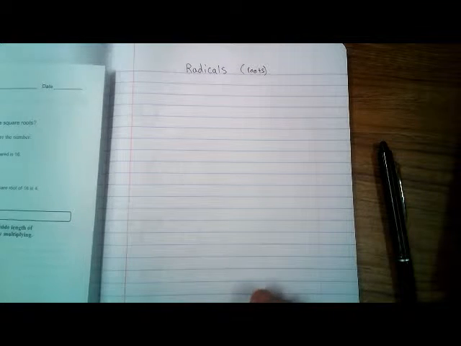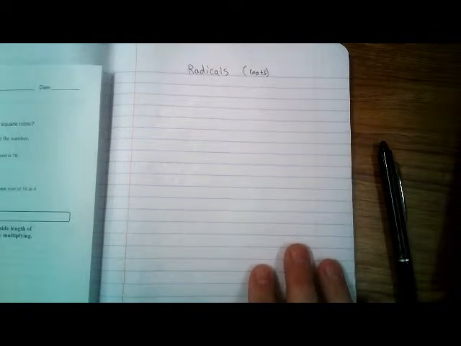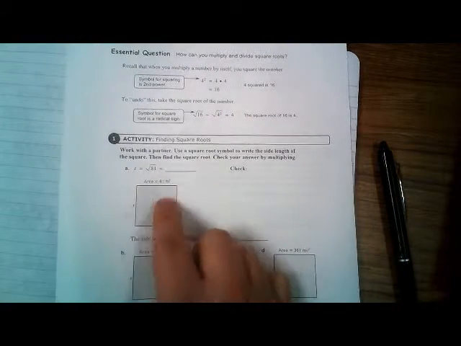So our next entry is on radicals, which are also called roots. So like square root, cube root, fourth root, fifth root, sixth root, right? So those are all about roots. Now you were given this packet, okay? So you've got properties of square roots, and you were to go through this and kind of get a basic understanding of what square roots are, right?